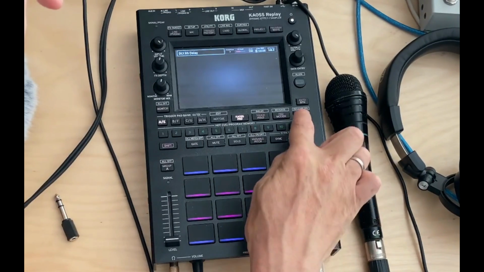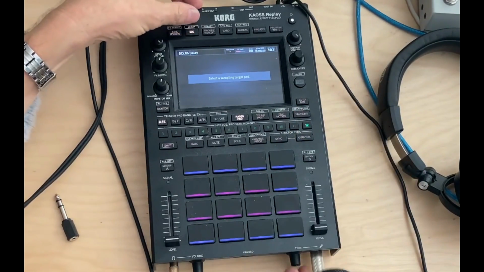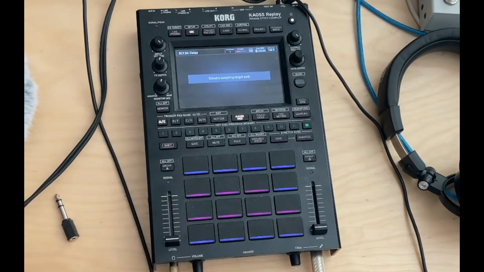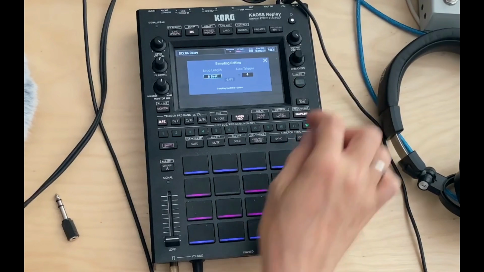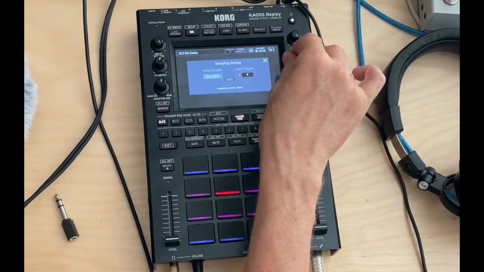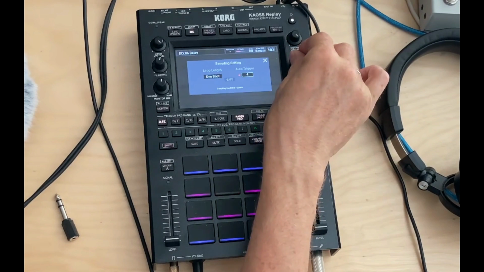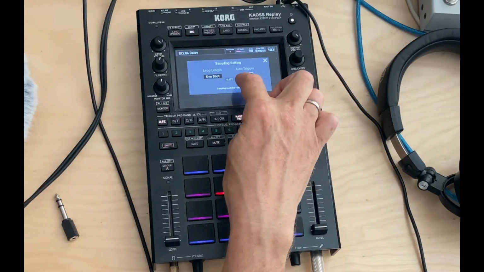So for example, if I say sampling and then turn on my microphone, adjust input here and record it in here, I can for example choose one shot and then set the recording trigger. You can see the lights going on.